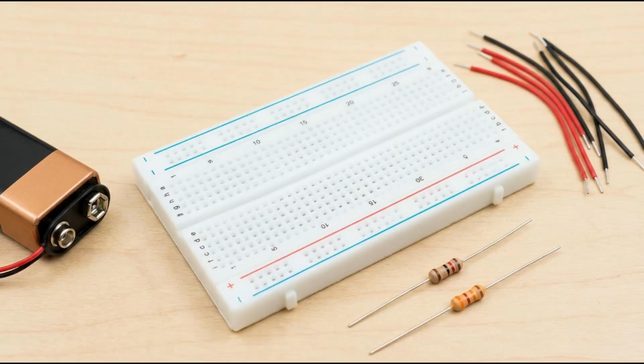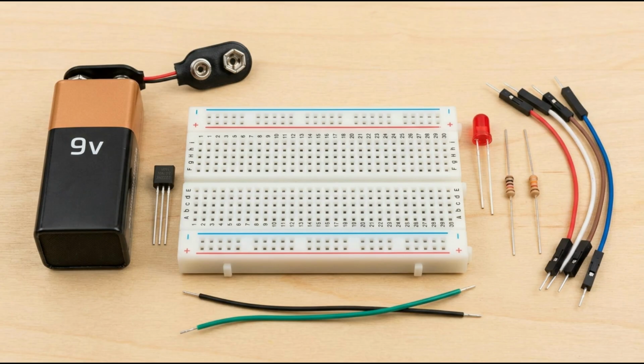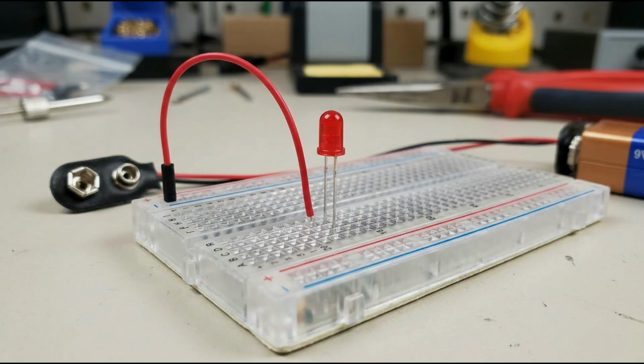Let us now do a step-by-step connection example using an NPN transistor to control an LED light, just like in many hobby projects. You will need a 9-volt battery or power supply, one NPN transistor, such as the popular 2N2222, an LED, a 1000 ohm resistor for the base, a 330 ohm resistor for the LED, and some connecting wires. Here is exactly what to do.